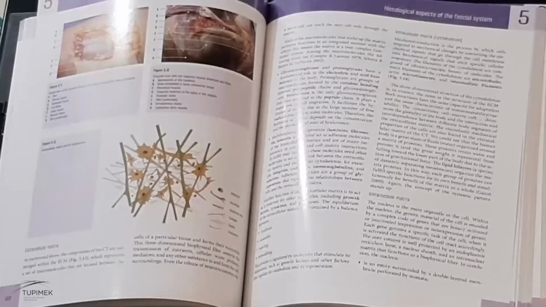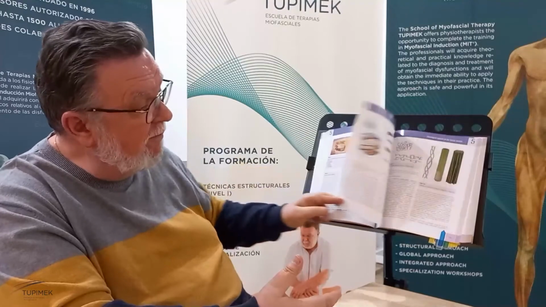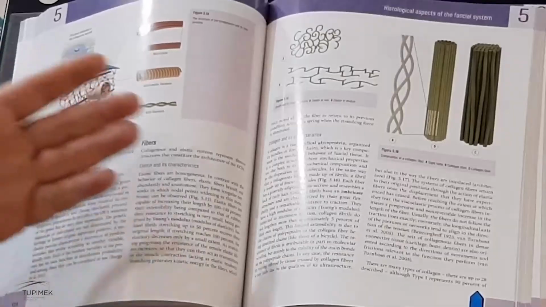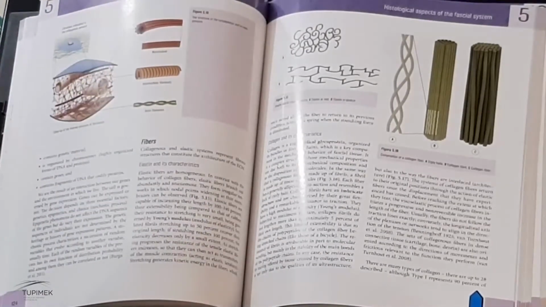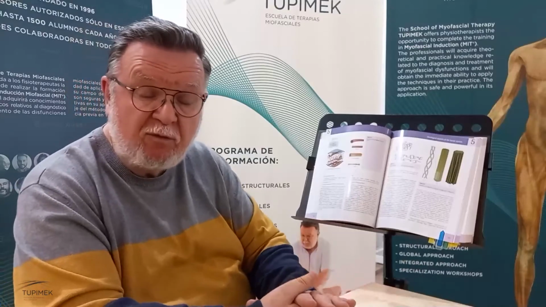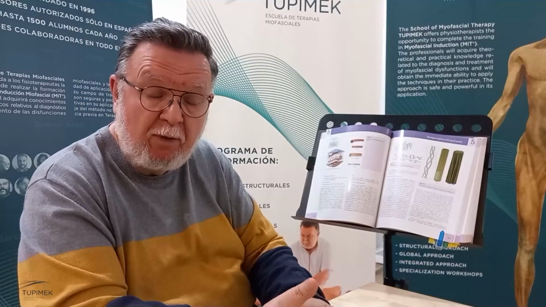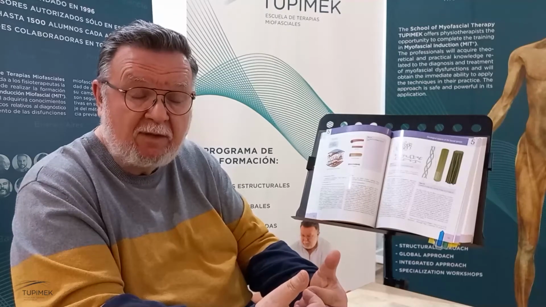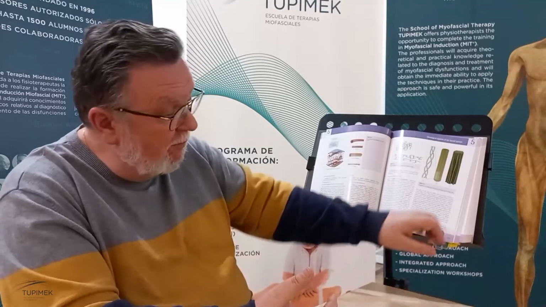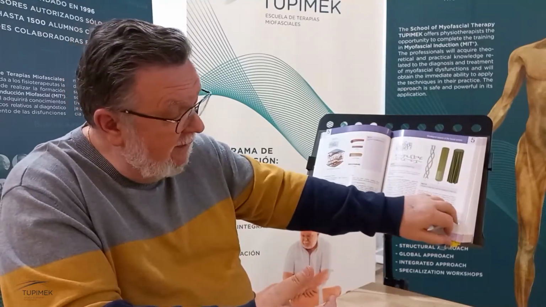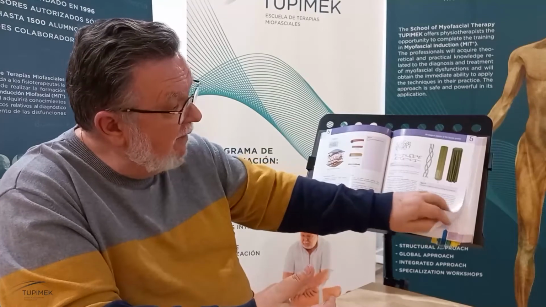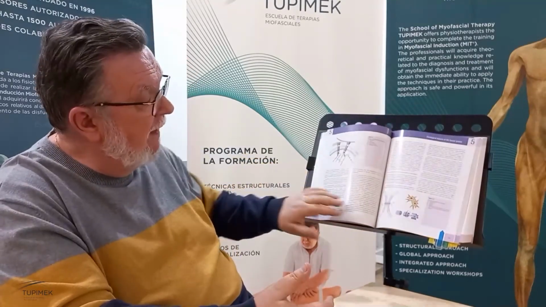Of course, we mainly focus on the structure of collagen, its shape, and how that shape changes according to the different movement or lack of movement, tissue damage, for example, and how it influences the dynamics of the connective tissue and the dynamics of collagen. We are looking at the different chemical changes and of course also biomechanical and hormonal. All of these processes we are analyzing closely in this chapter.